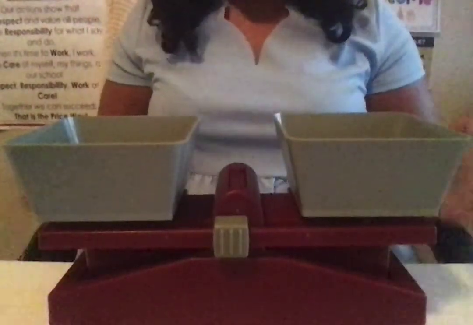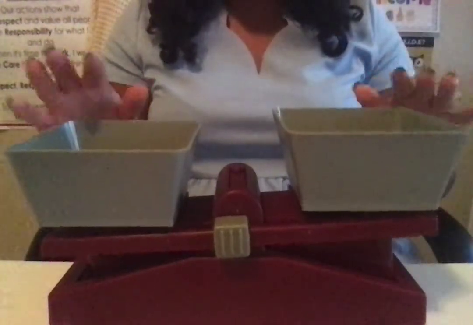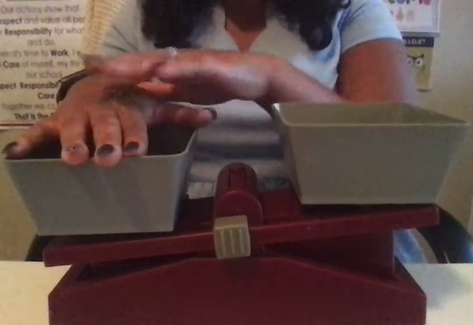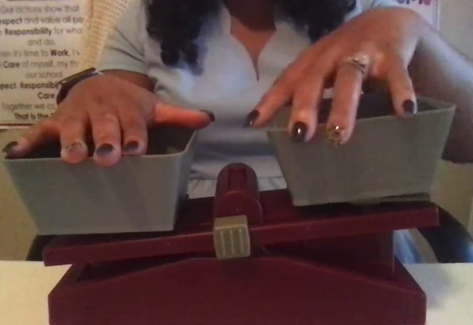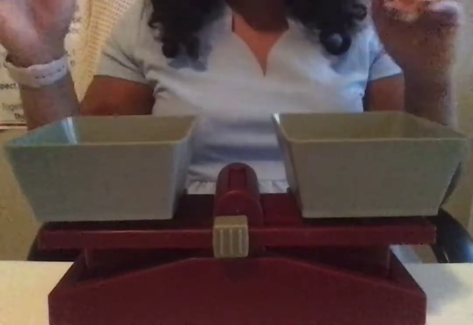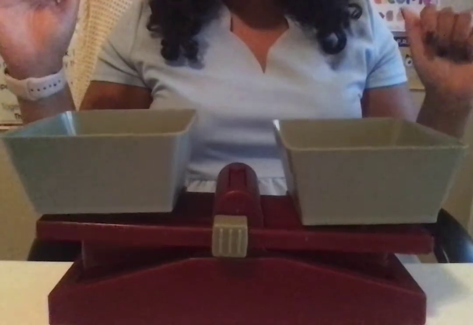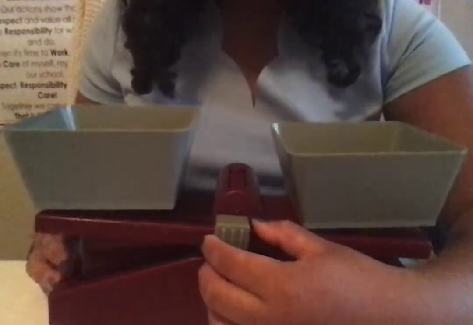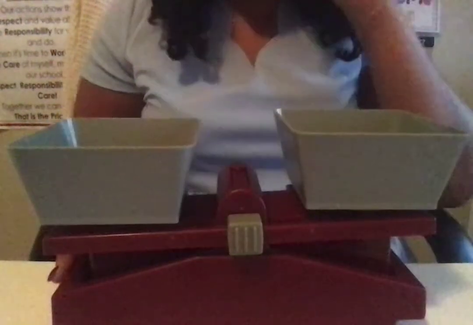Okay, so I want to show you something really cool. So Miss Turpin has a balance here, okay? So this is what a balance looks like, okay? So kind of like my picture. Something that's heavy, do you see how that just went down? Something that's heavy, it's going to go on this side, right? My hand's on here. There's nothing over here, so it's going to stay this way, right? So it's going to wiggle until it finds its spot. Okay, and make sure this is in the middle.